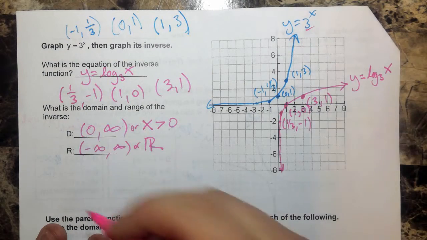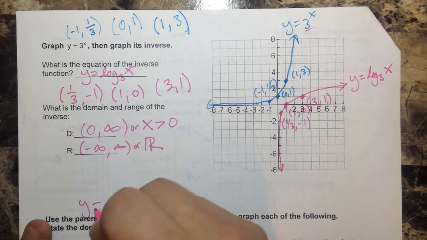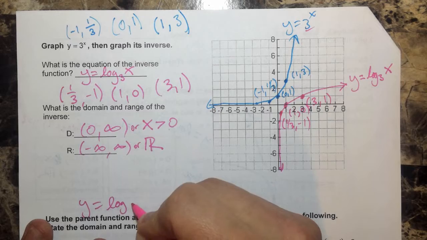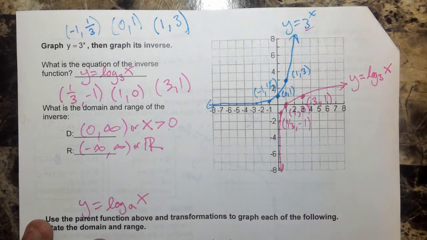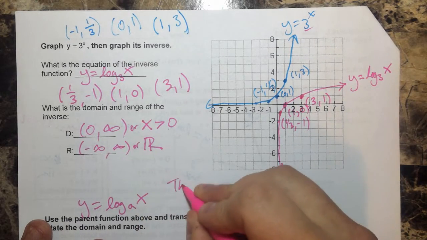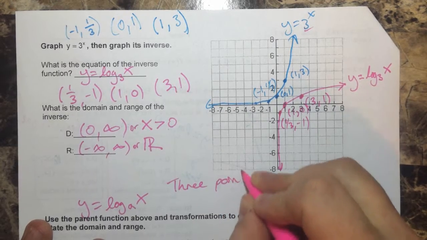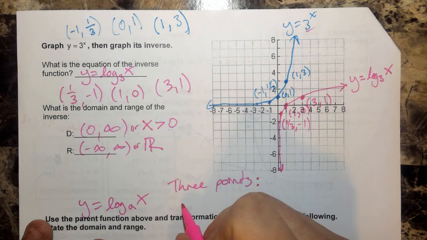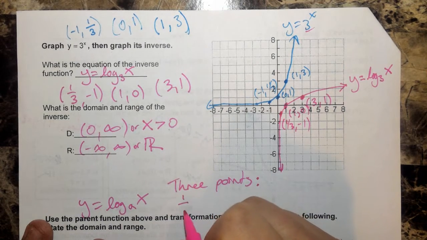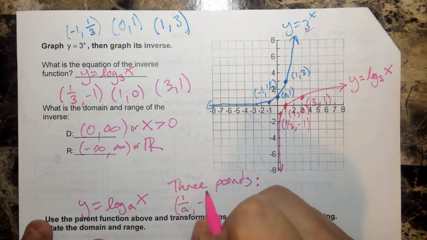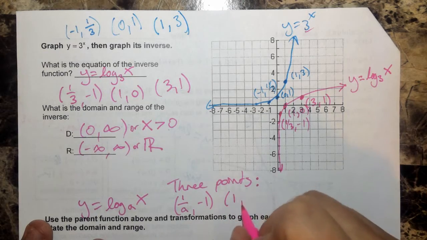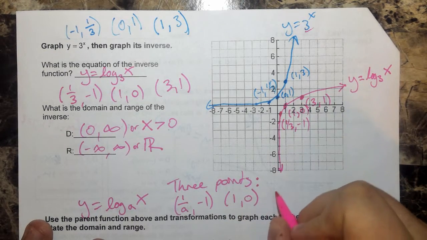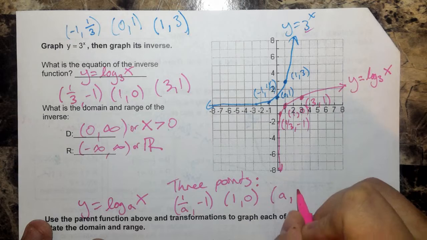So in a general sense, if you have y equals log base a of x, for any a, then the 3 points that you can draw on the graph would be 1/a, -1, then 1, 0, and then a, 1.